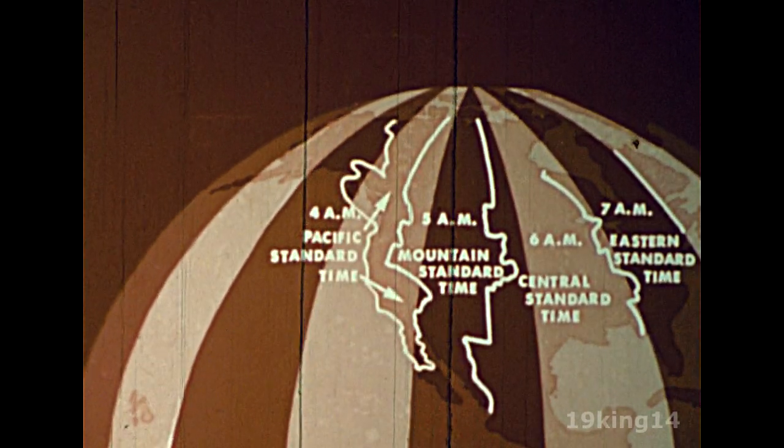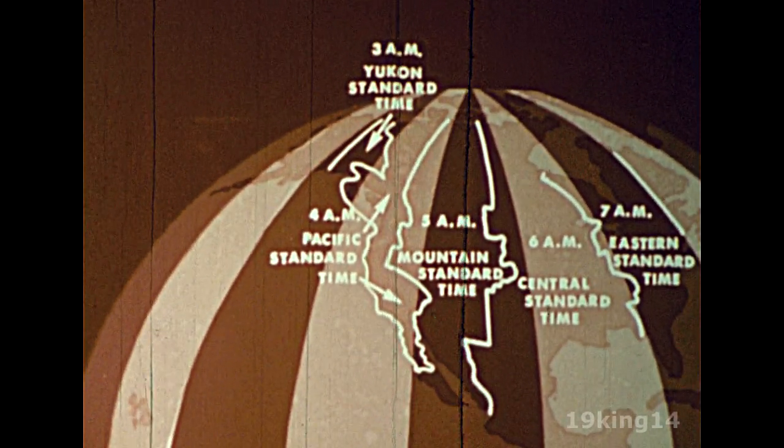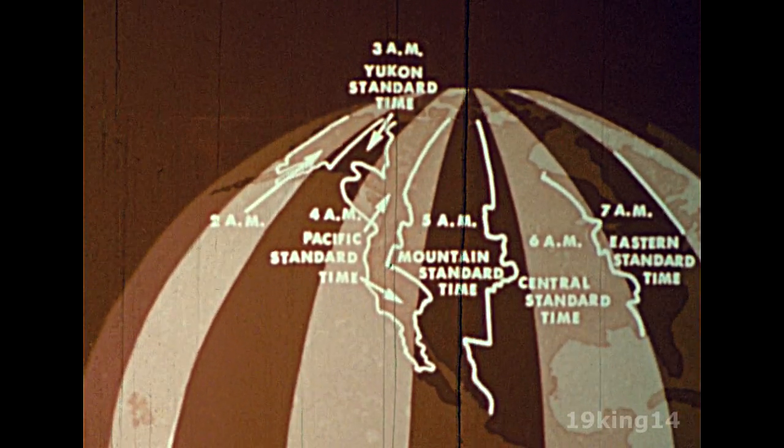At the same moment, it is 6 a.m. Central Standard Time, 5 a.m. Mountain Standard Time, 4 a.m. Pacific Standard Time, 3 a.m. Yukon Standard Time, 2 a.m. in this zone, which has two names.